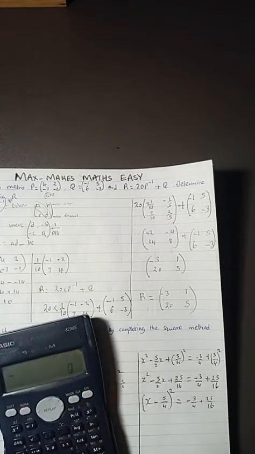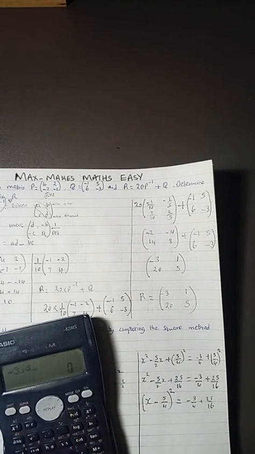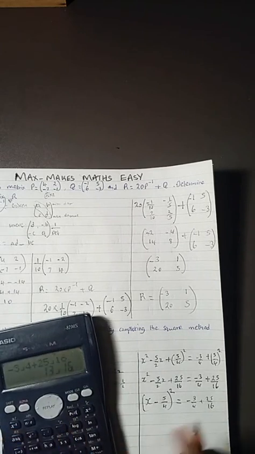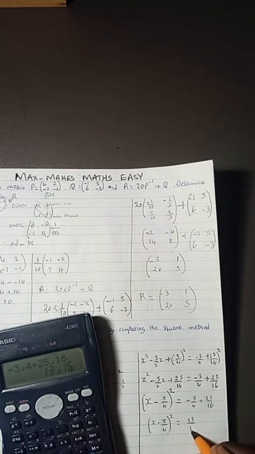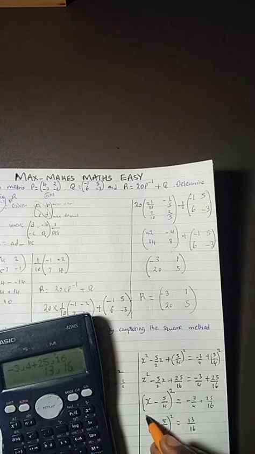So what we're going to do next is negative 3 over 4 plus 25 over 16. That will be 13 over 16. So it will be x minus 5 over 4 squared equals to 13 over 16. So what we're going to do next here is find the square root of both sides. So x minus 5 over 4 is equal to the square root of 13 over 16. So x is equal to plus or minus the square root of 13 over 16 plus 5 over 4.